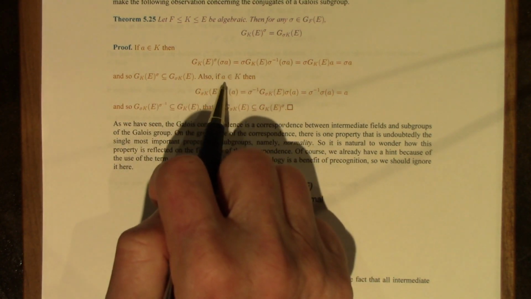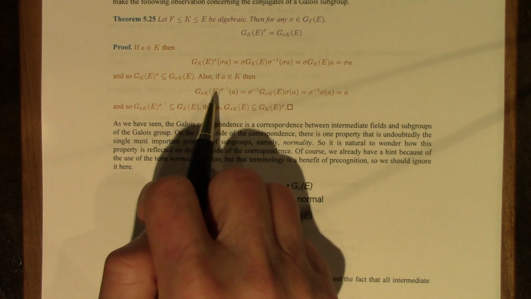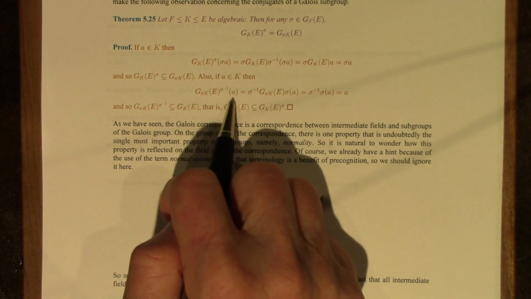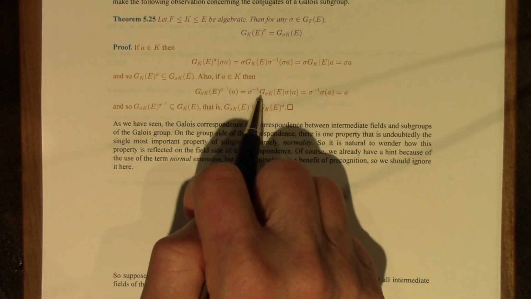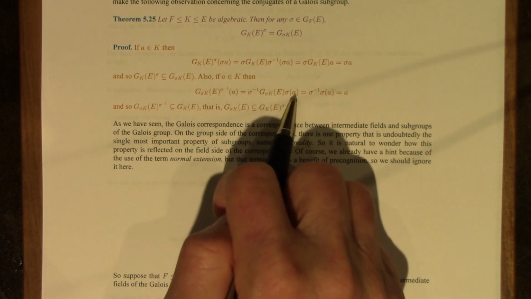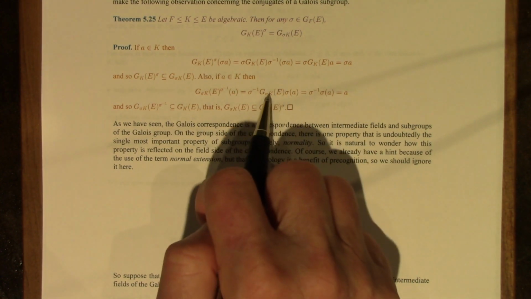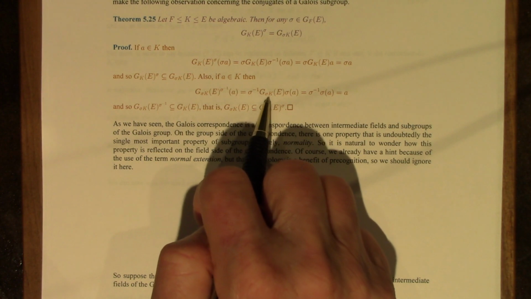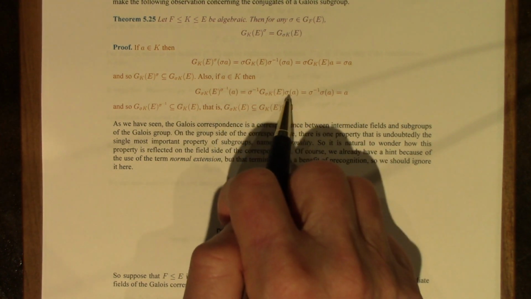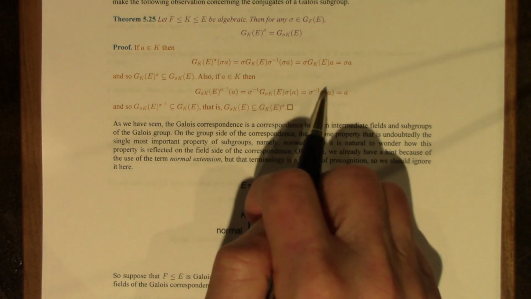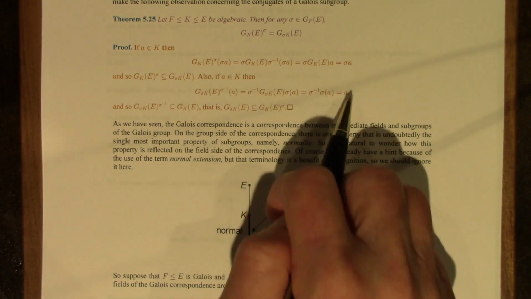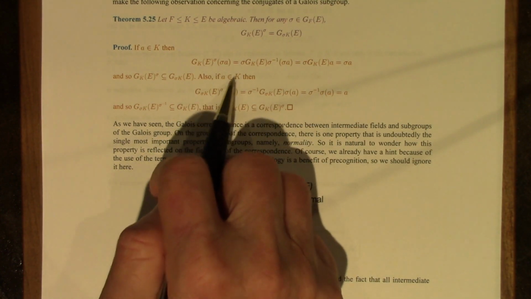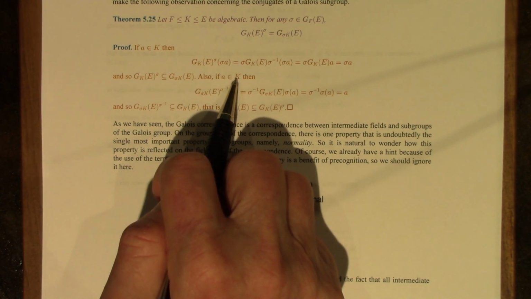On the other hand, if A is in K, then G_{sigma K}^E conjugated by sigma inverse applied to A is sigma inverse G_{sigma K}^E sigma A, but anything in G_{sigma K}^E fixes sigma K element-wise, and so sigma A is fixed, so we get sigma inverse sigma A, and that's A. So the elements in here fix everything in K point-wise.